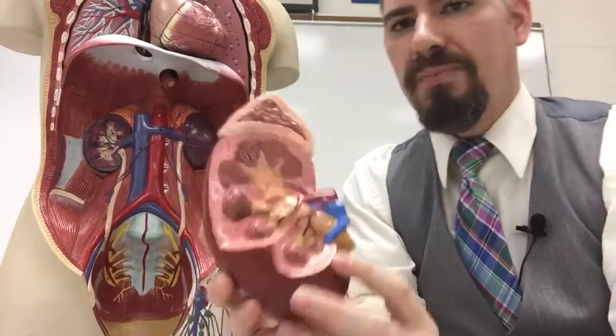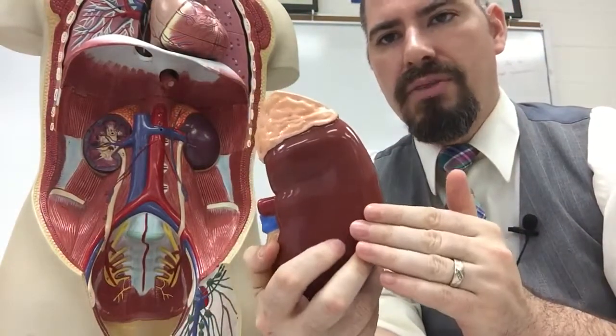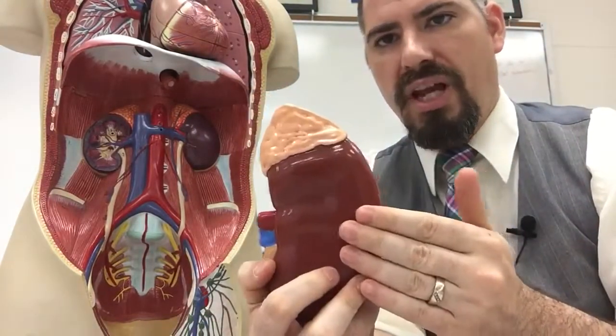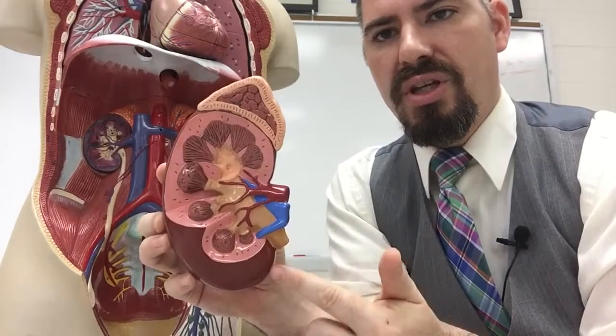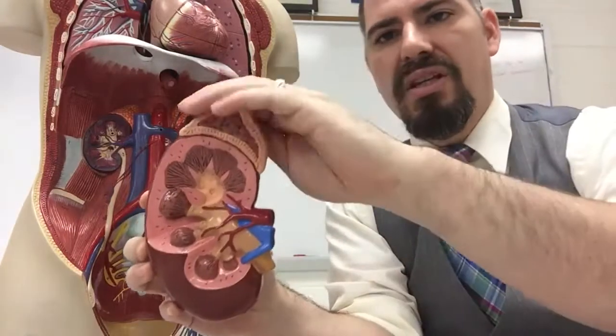So again, as a recap, outer layer is called the renal capsule. This layer, renal cortex, renal medulla. Parts of the cortex that go in between are called the columns. These are called the pyramids. Innermost area here, renal pelvis, going into the ureter. This indented area is the hilum. And then on top here we have the adrenal glands.